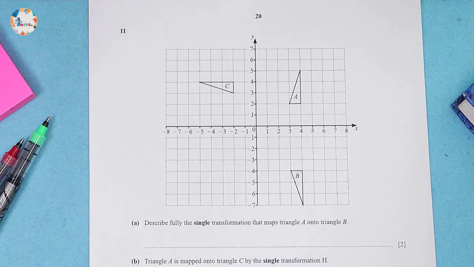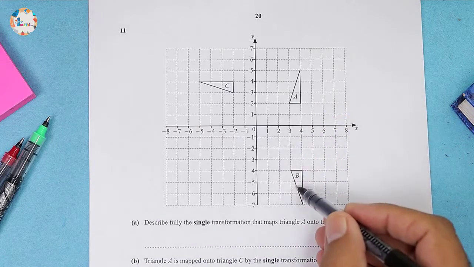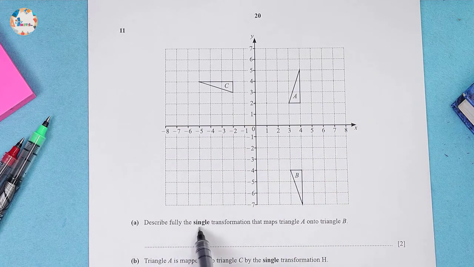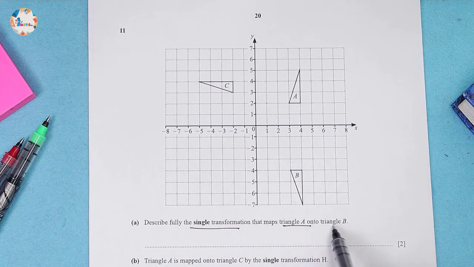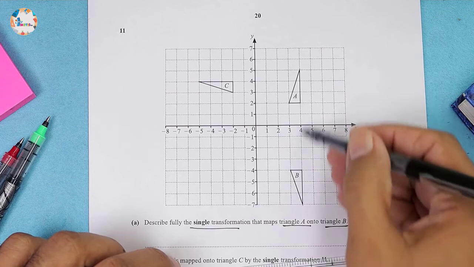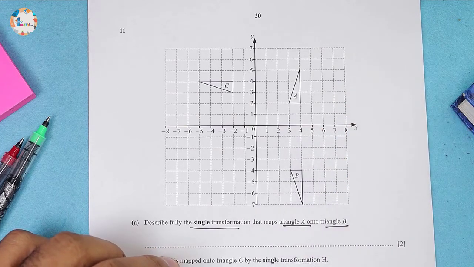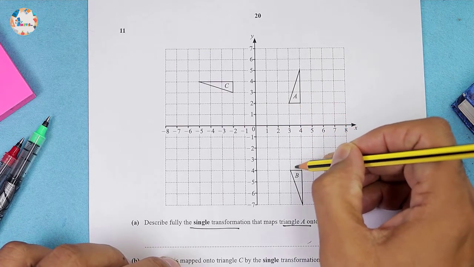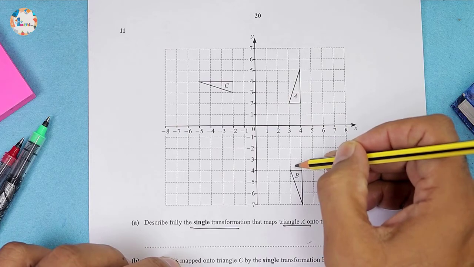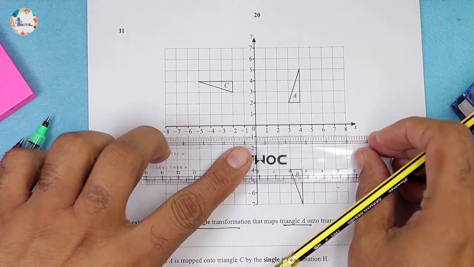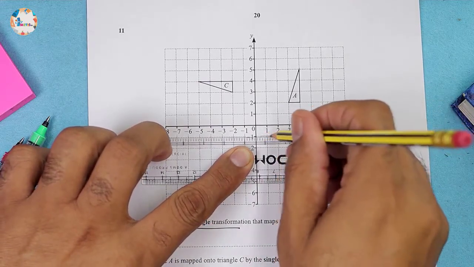Question number 11 is a transformation question. Triangles A, B, C are provided in the grid, and part A asks to describe fully the single transformation that maps triangle A onto triangle B. So triangle A is this one and B is this one. We can see this is a reflection or mirror transformation, and we can check the distance between them is 1, 2, 3, 4, 5, 6 units. So half of 6 will be 3. So it will be 1, 2, 3. So this line we can draw over here. This will be the line.